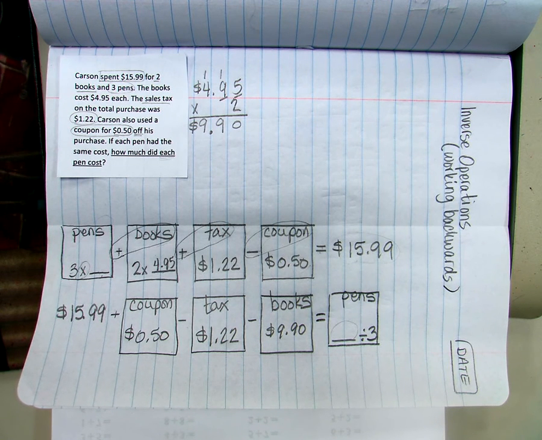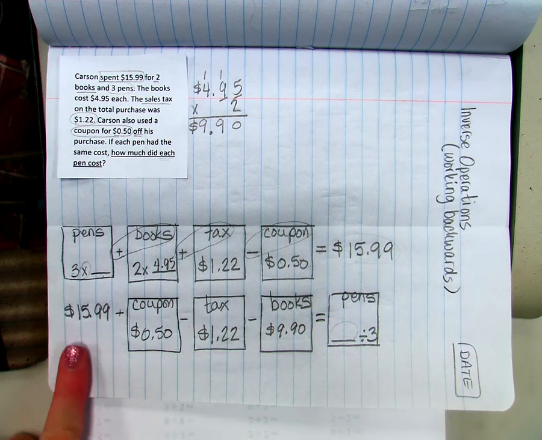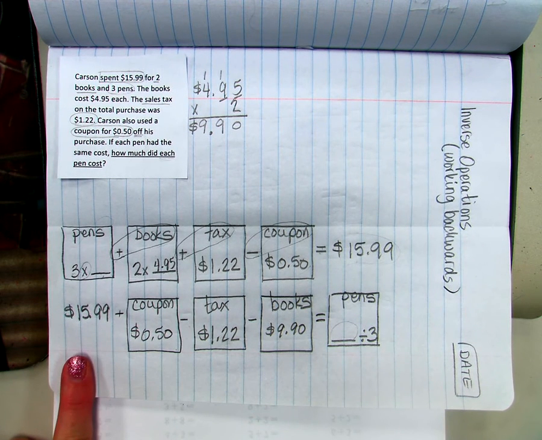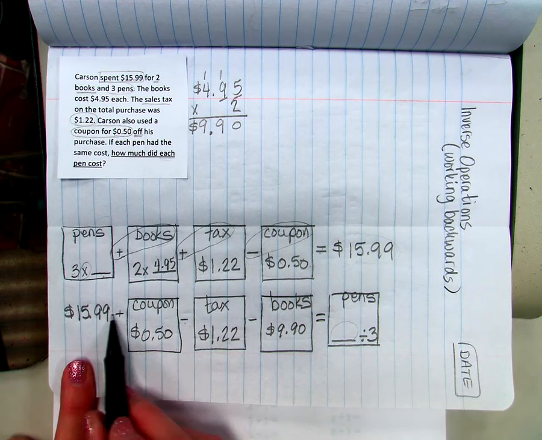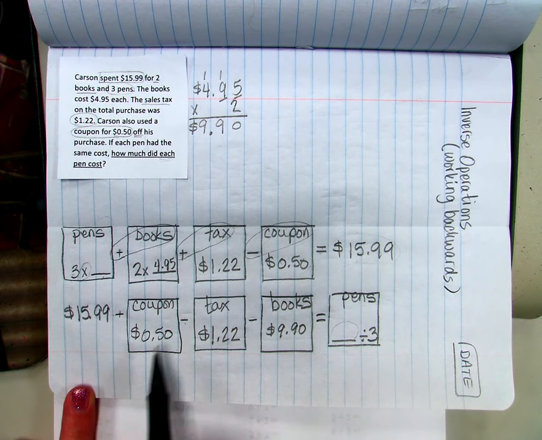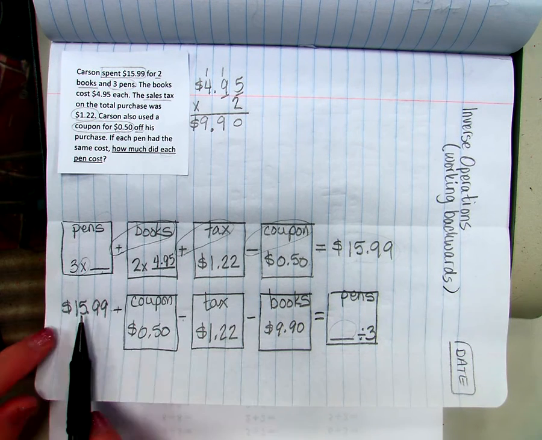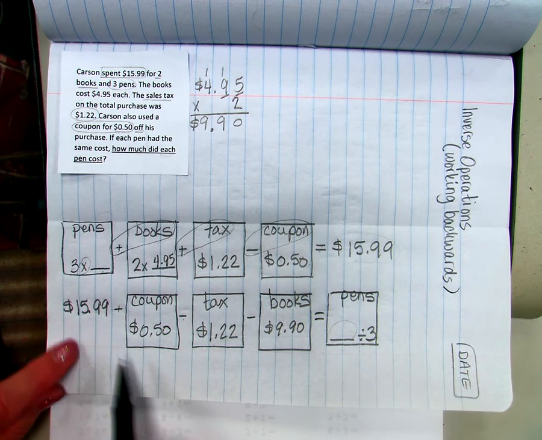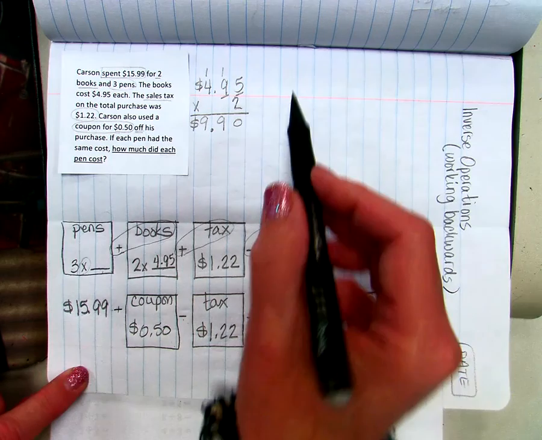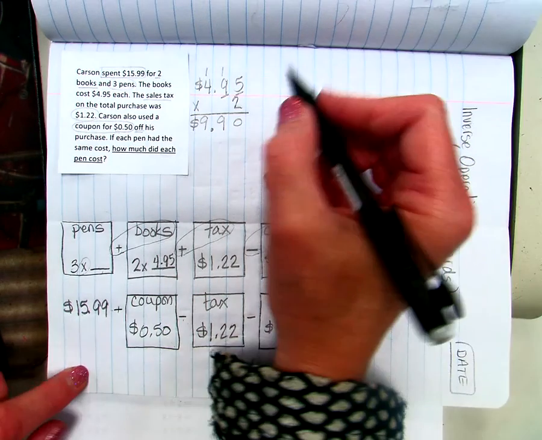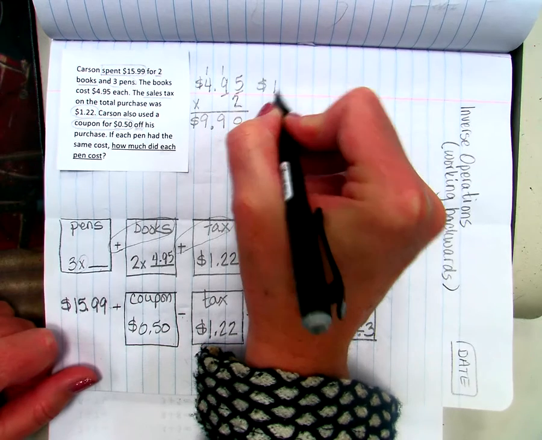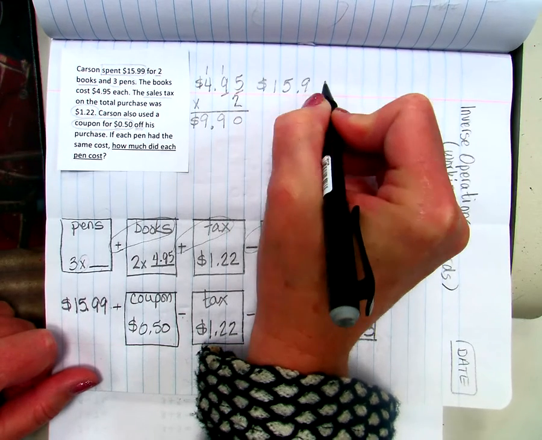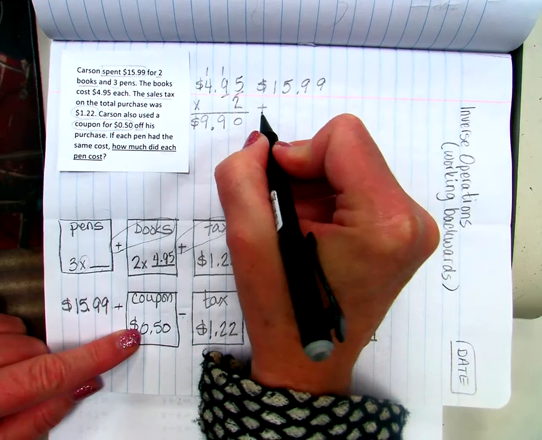Okay, Giants, here we go. All we have to do now is work this equation from left to right. Order of operations says that when you have addition and subtraction in the same equation, you work them from left to right. So let's take our $15.99 plus our 50 cents. Do you think you have enough room here? Or I think let's go up here. We've got lots of room up here. So let's take our $15.99 and add the coupon back in.